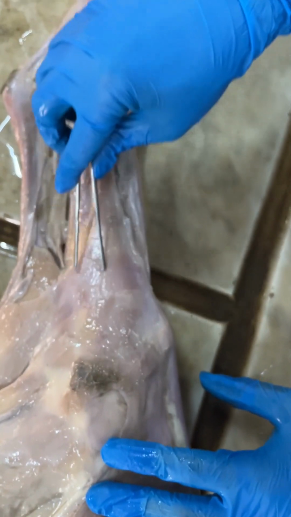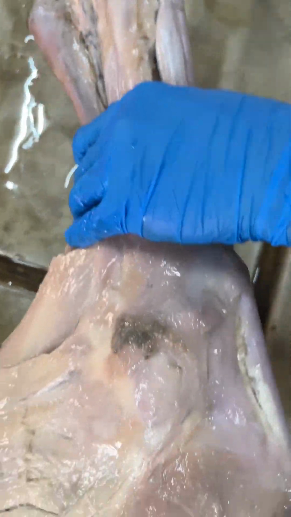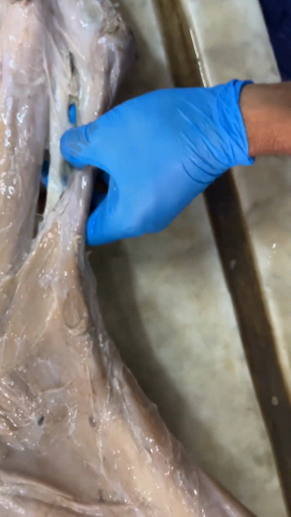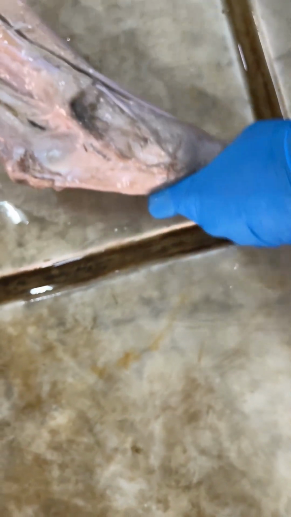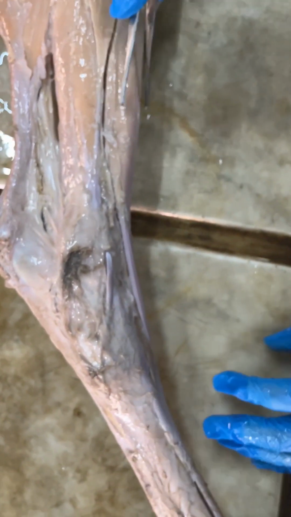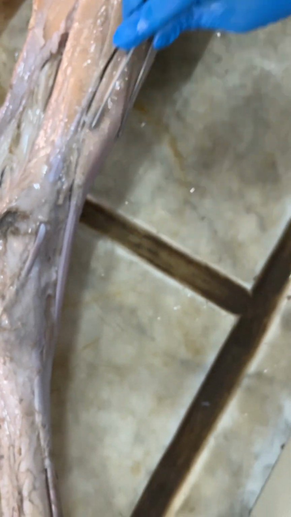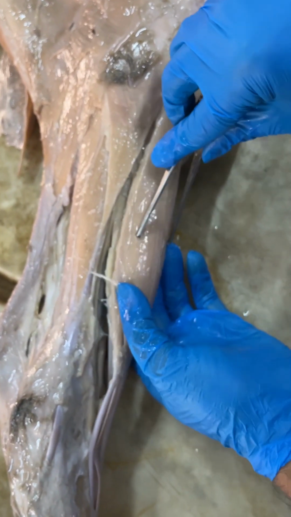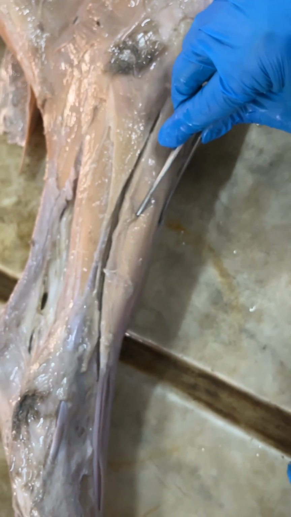Now coming to the leg region muscles. First we will see the lateral aspect muscles. Most of them are extensor muscles. Now if I describe the leg region muscles from anterior to posterior, I can see the first muscle is this one, the large muscle band, that is the complex muscle.